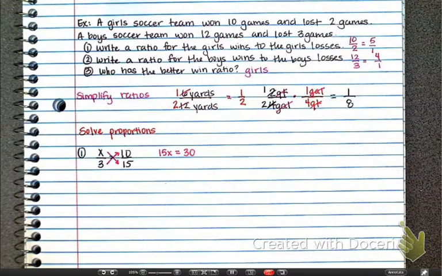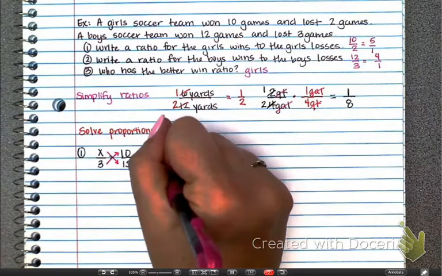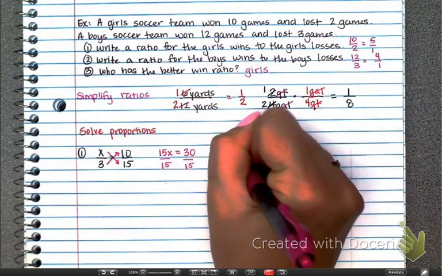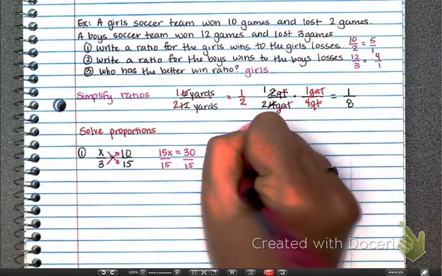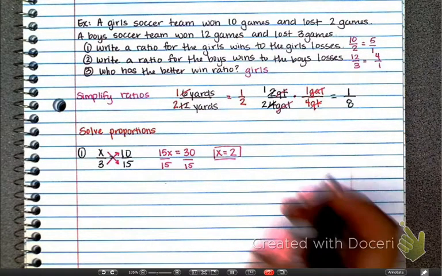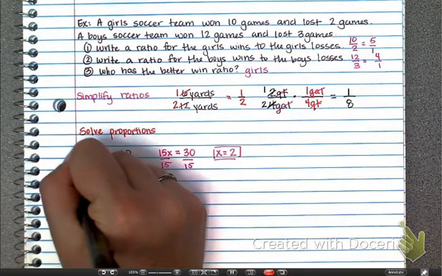And how would I get x by itself? Divide by 15, which means x equals 2. Okay. Let me give you one that's a little harder.